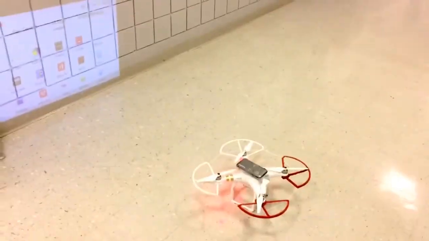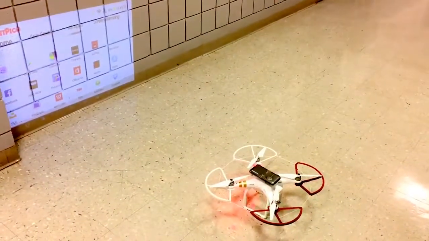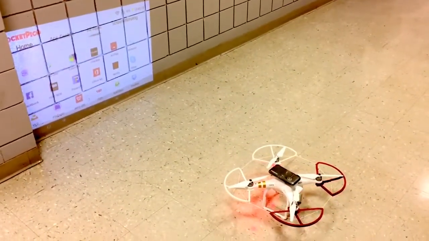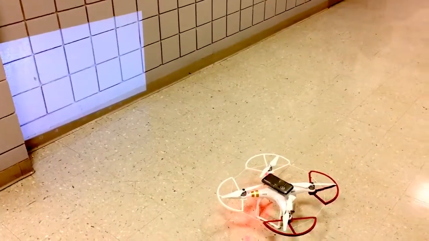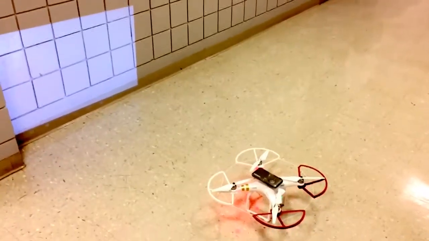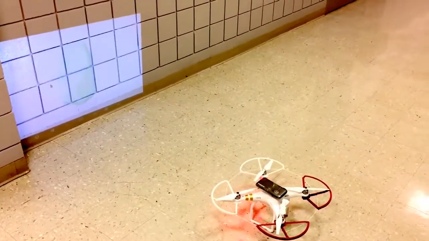Now we'll see the drone working, mounted with the projector, and I'm going to start the application. Now the drone is going to scan for the beacons.